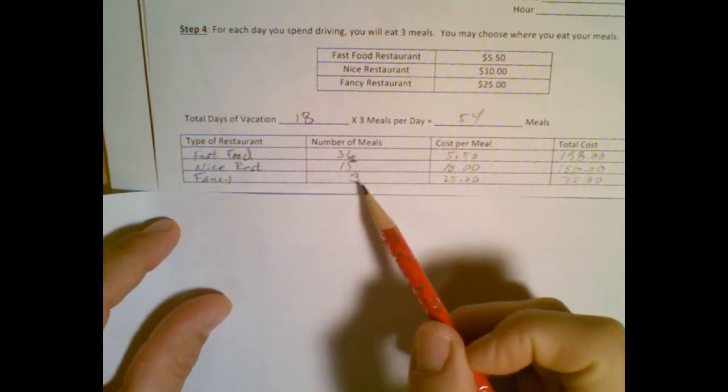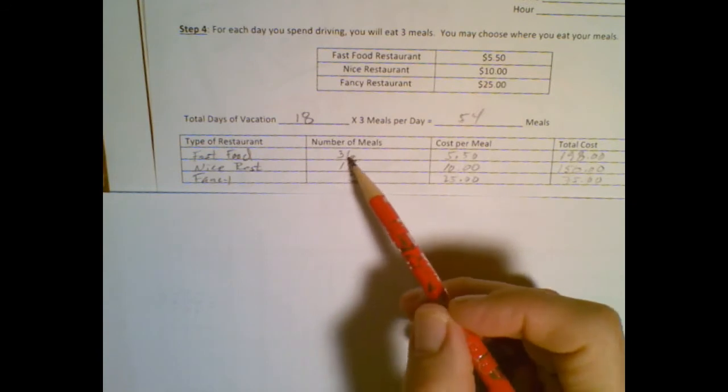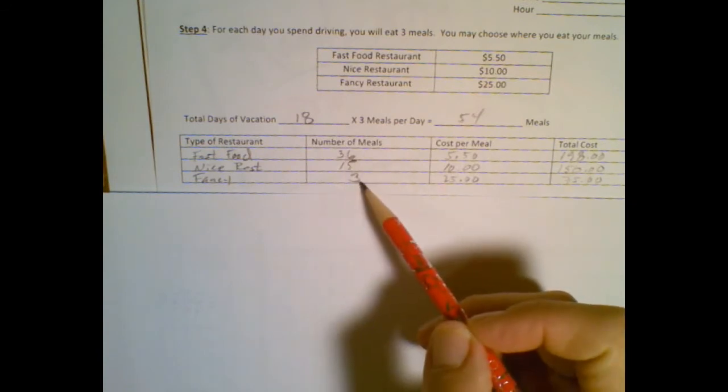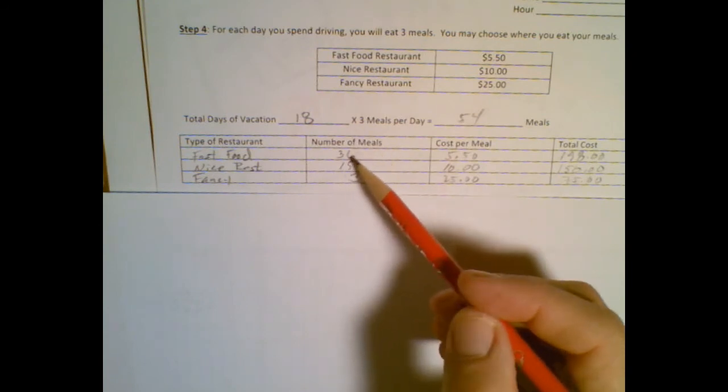So if I had 3 fancy meals, I figure at least 2 of my meals per day are going to be fast food. So 2 times 18 is 36. And the difference between the 36 and the 3 and my total number of meals is going to be 15. So I knew I had 54 meals. 3 of them will be fancy. 36 of them will be fast food.